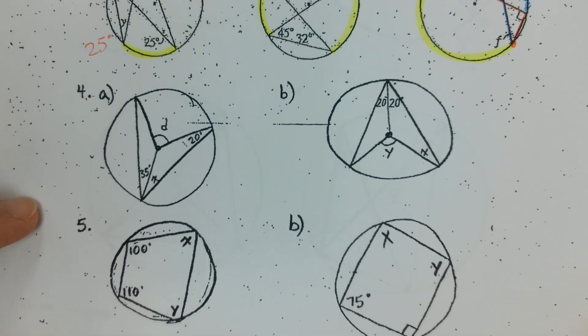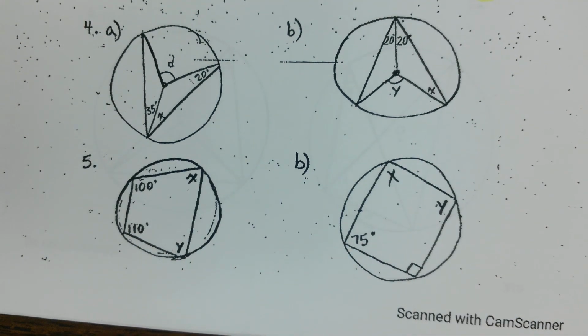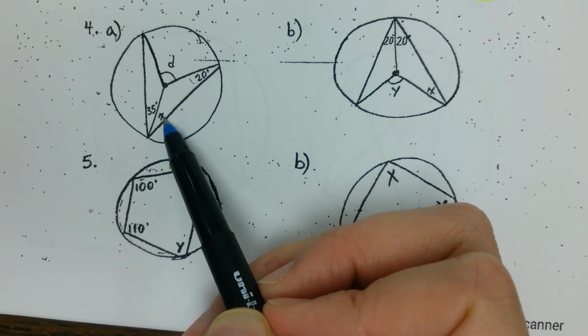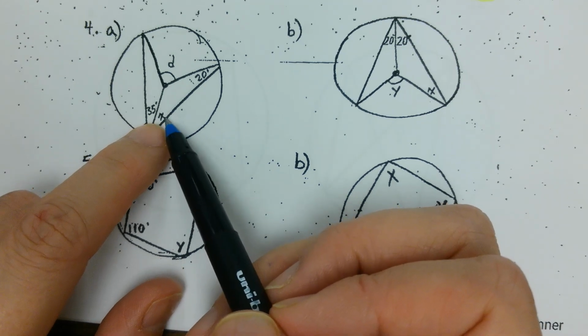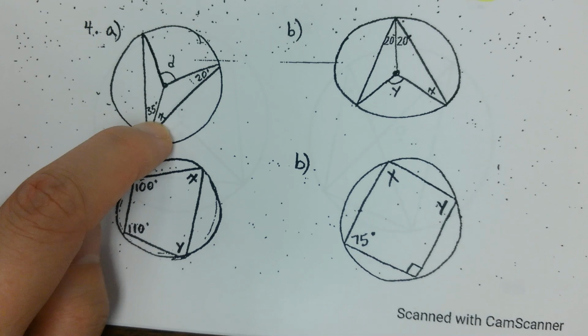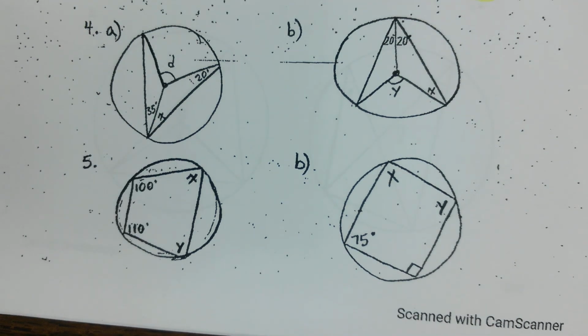Number 4 is tricky. Okay, Petra, what is X? 20. Okay, so Petra says 20. Now, I know some of you think it's 35. So, which one is it? Who says X is 20 degrees? Who says X is 35 degrees? Okay, so those who said it's 20, why is it 20?